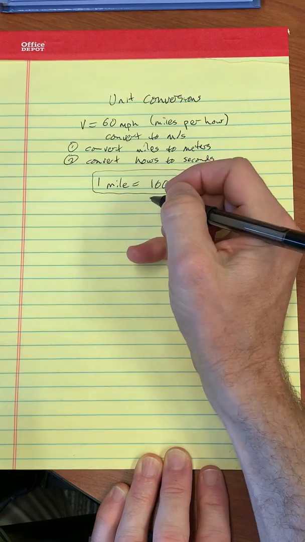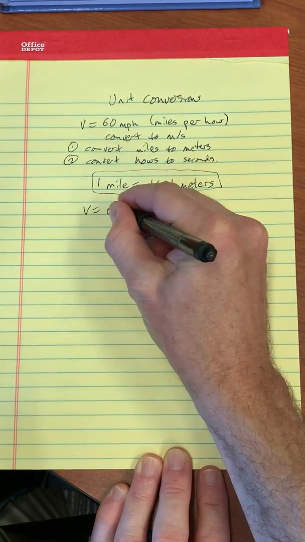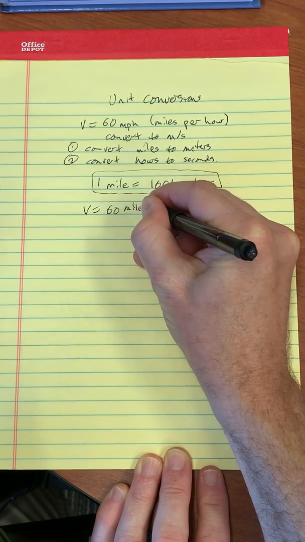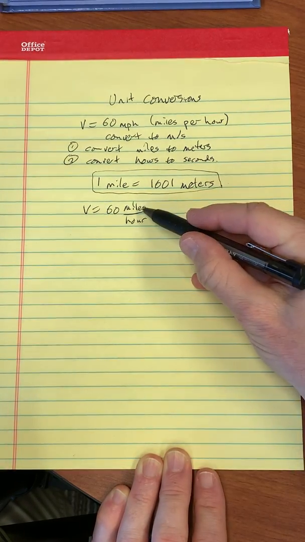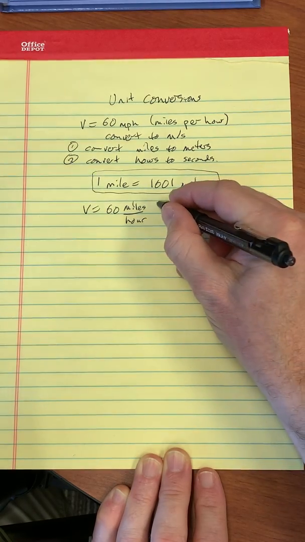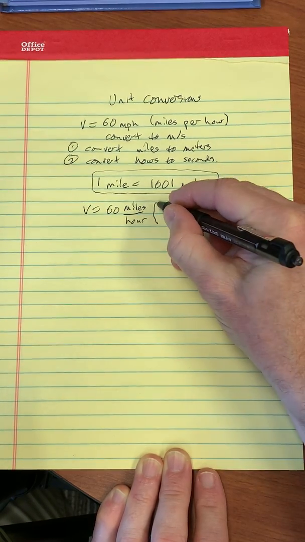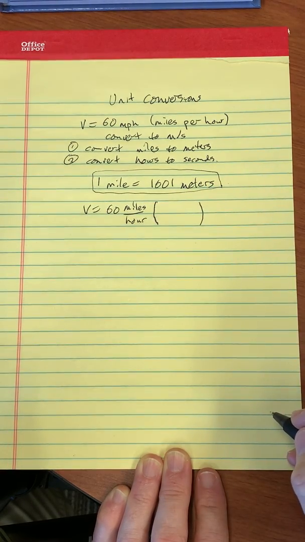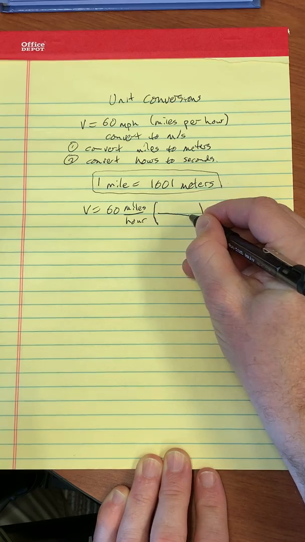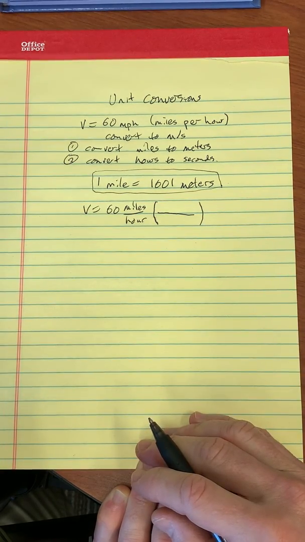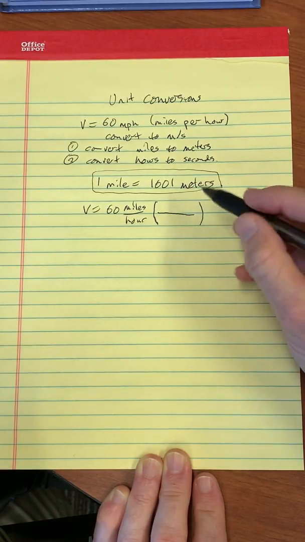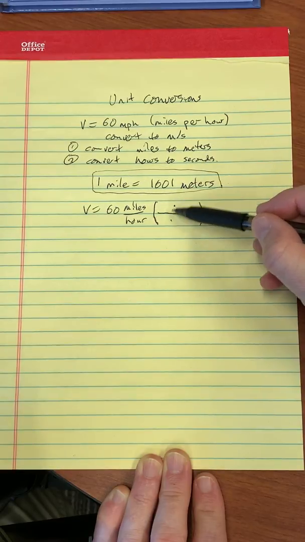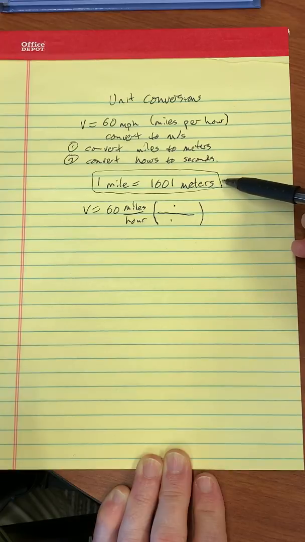So I'm now ready to do my first conversion. V equals 60 miles per hour, and I can write it like that. And then what I want to do is get rid of the miles and replace that with meters. I'm always, when I do a units conversion, going to multiply by what I call a unit conversion factor. And the unit conversion factor, you can draw a parentheses and a horizontal line to have the two different units that you're working between. So the numbers that go on either side of this fraction are given by this expression which relates the two units to each other.